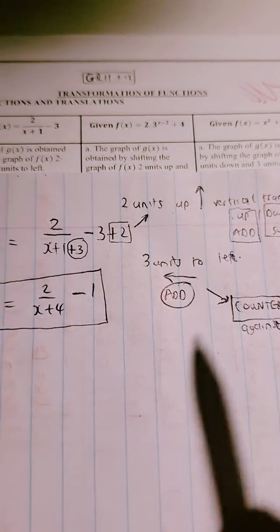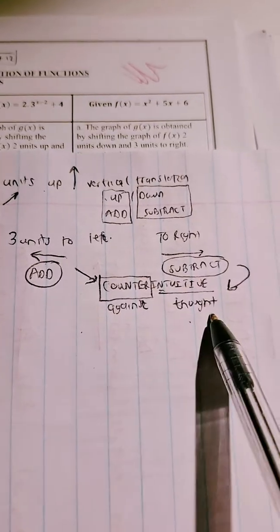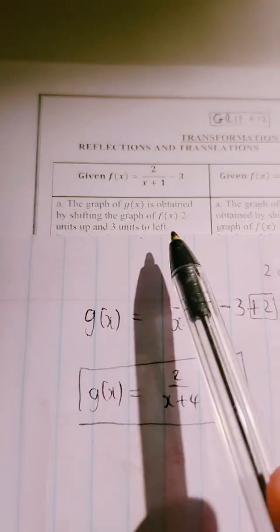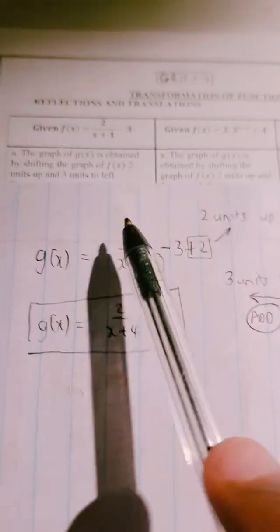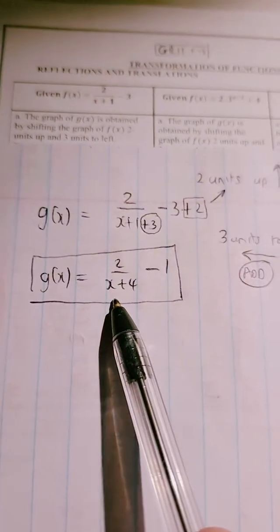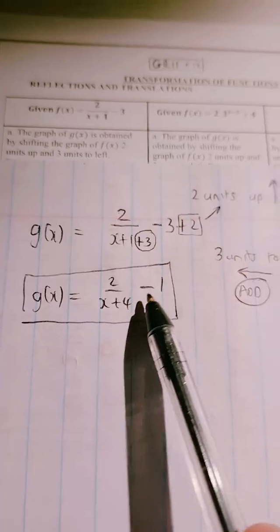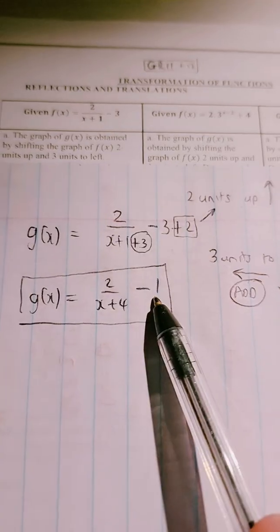It doesn't mean we subtract as we would naturally think. It's counterintuitive. It's against our natural frame of thought. So the effect that it has on P is that it's counterintuitive. So we add 3. So therefore that's going to be x plus 4 as our expression in the denominator, minus 1 as our constant term.